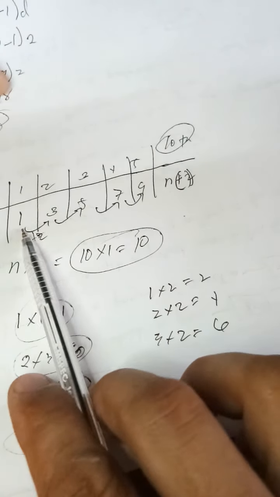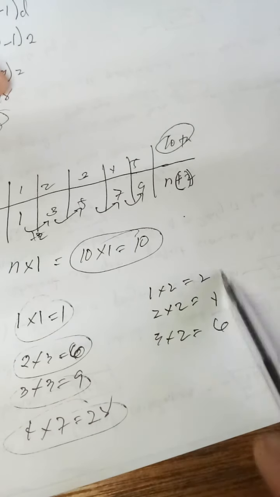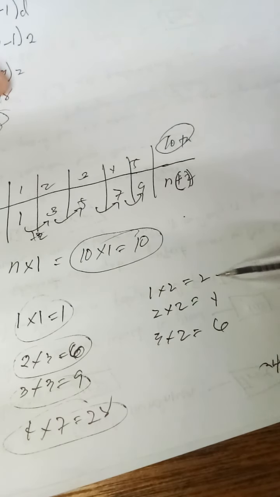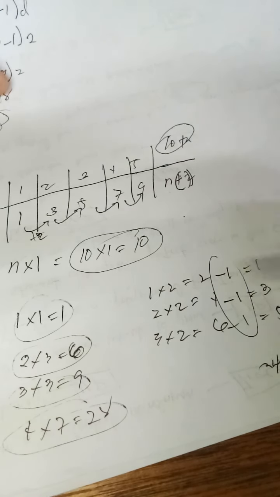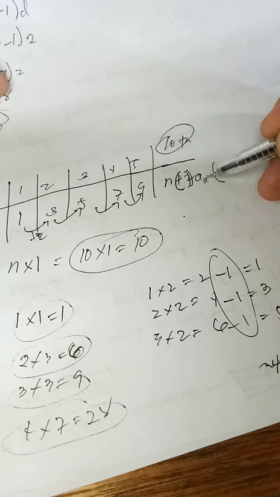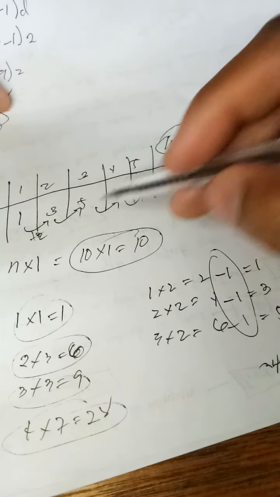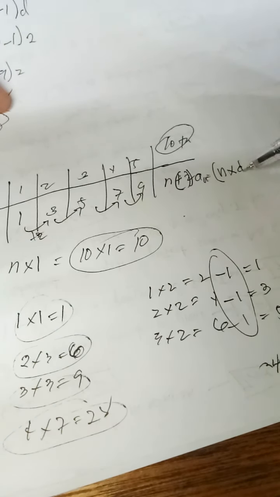In the first term po, yung nangyayari, dun sa formula natin, nagma-minus tayo ng 1. So, we have minus 1 para magkaroon tayo ng 1. Minus 1 para magkaroon tayo ng 3. Minus 1 para magkaroon tayo ng 5. So, in other words, magma-minus tayo ng 1 doon sa formula natin. So, we have a sub n is equal to n times the difference. Then, we have here minus the 1.